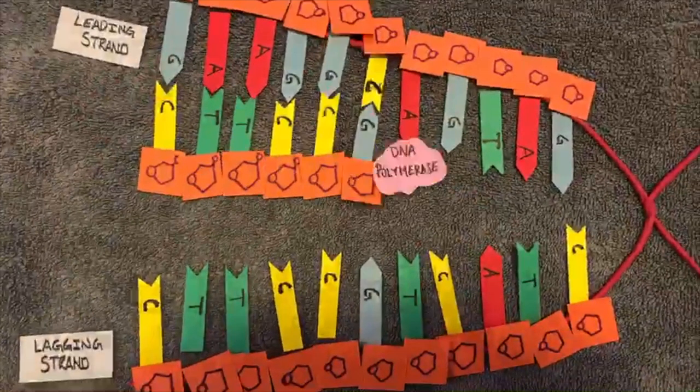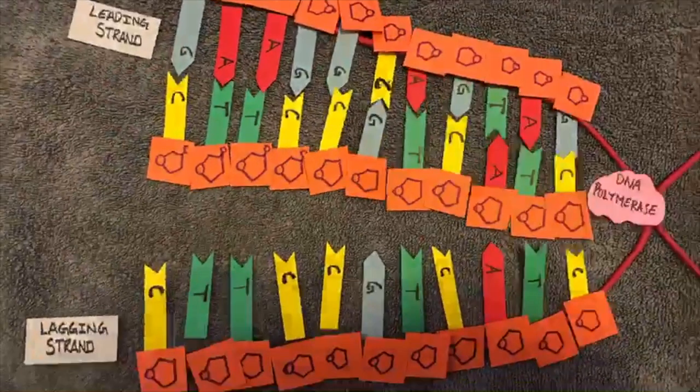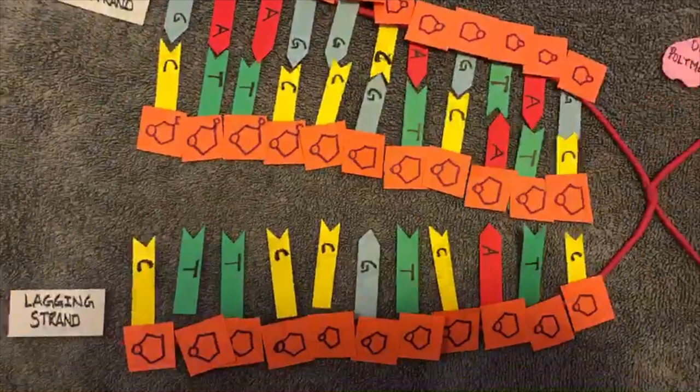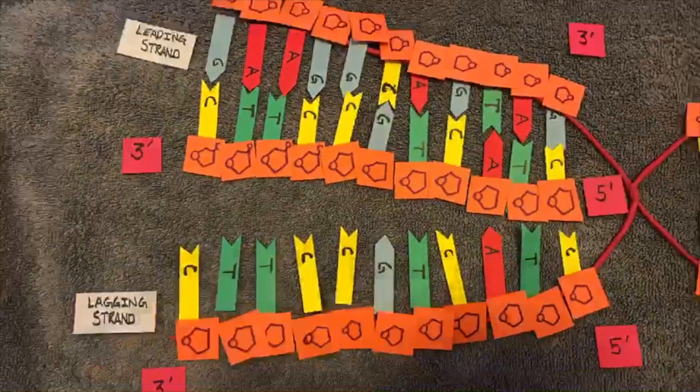In the next step, DNA polymerases make new strands. This process is known as elongation. Replication proceeds in the 5' to 3' direction on the leading strand, so the newly formed strand is continuous.